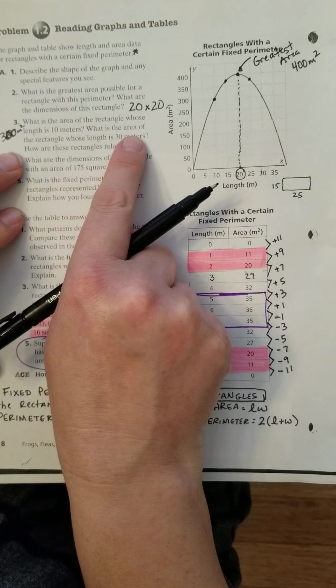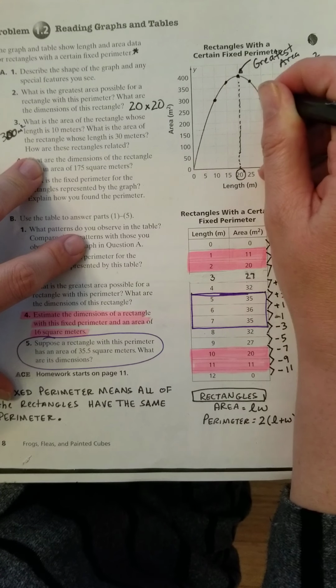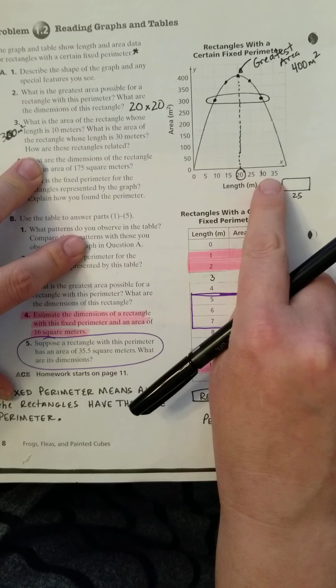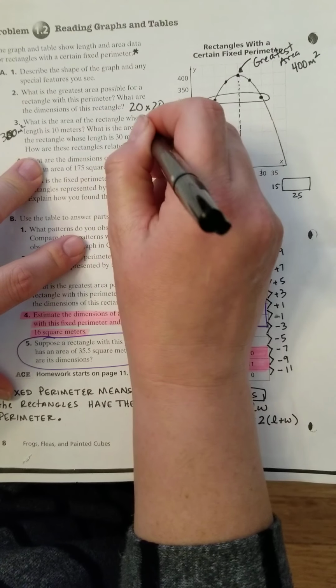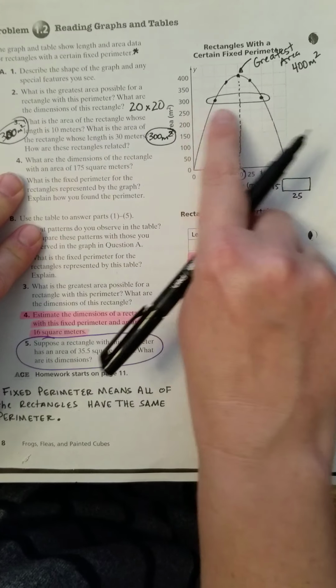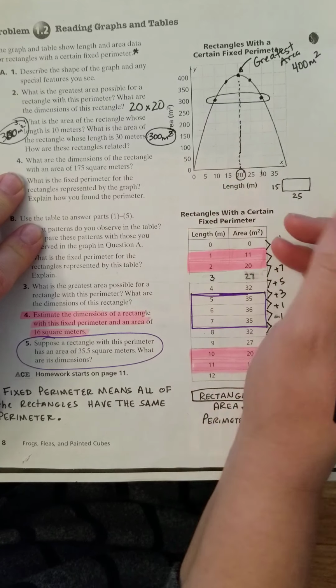And then it goes on, what is the area of the rectangle whose length is 30? Well, if I go up to 30, I notice that I've got kind of a correlation here, right? So 30 meters is also 300 meters squared. So what does that tell me about this rectangle? Well, we're dealing with the exact same rectangle.